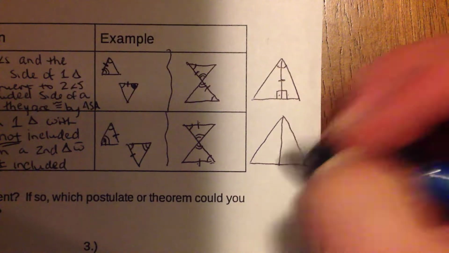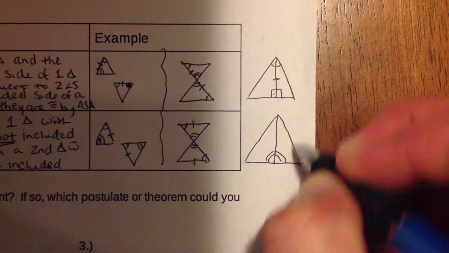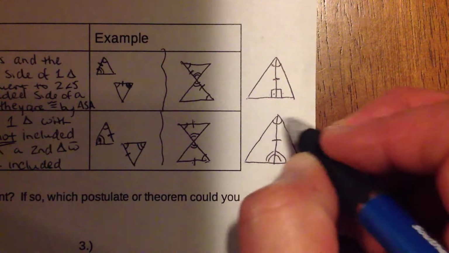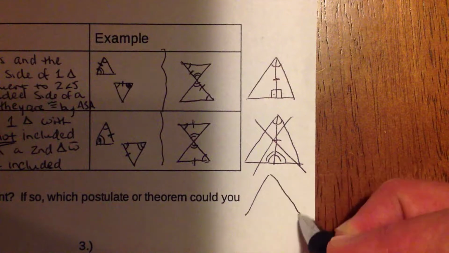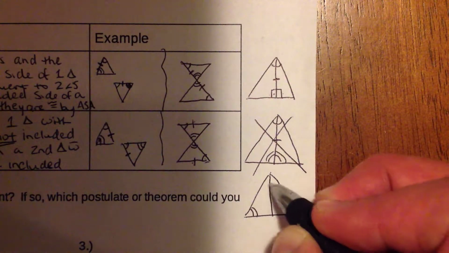Let's take a look at the third example here. I know my triangles aren't perfect, but we'll go with it. So let's say we have this one would actually be angle, side, angle. Let's do a different one. Cross that out. So 2 here.